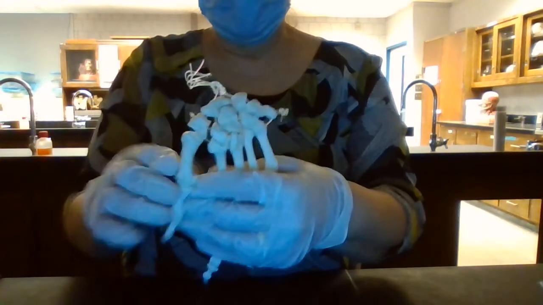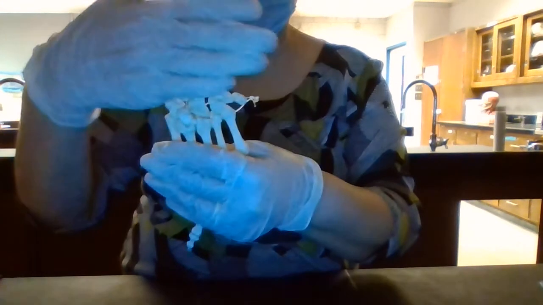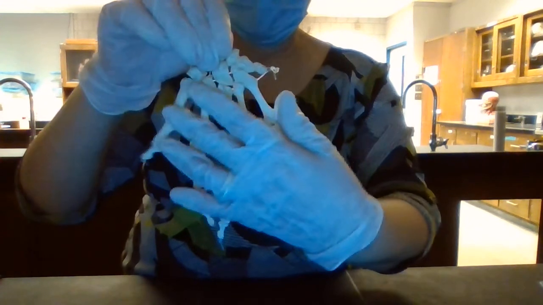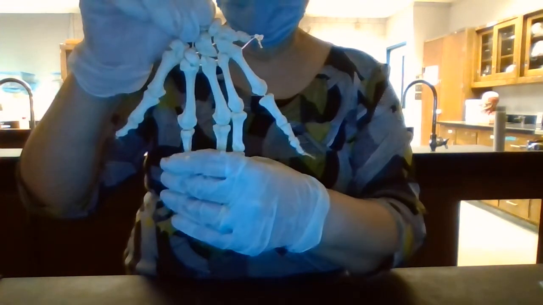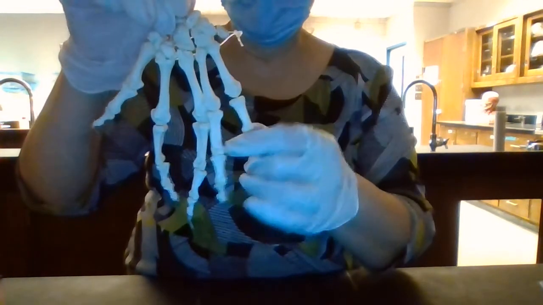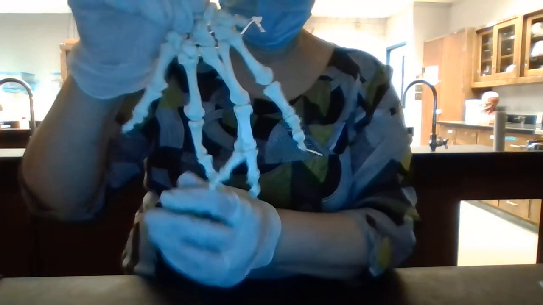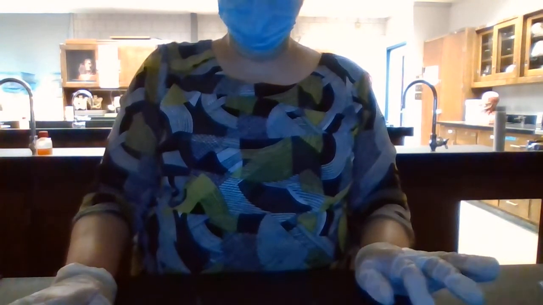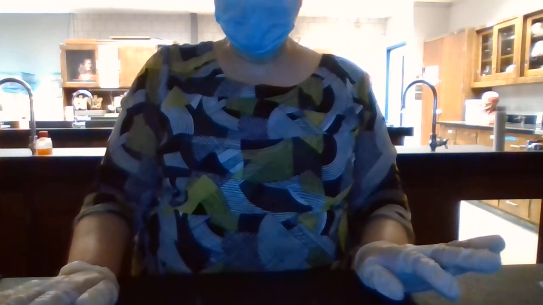The hand is made of carpals, metacarpals, which make the palm bones, and phalanges. Okay, we finish with all this. I hope you review from your lab manual.